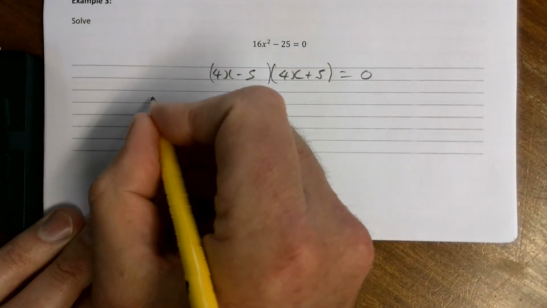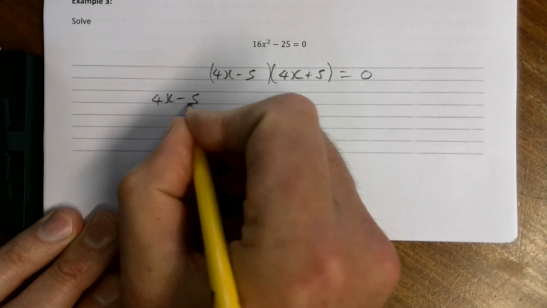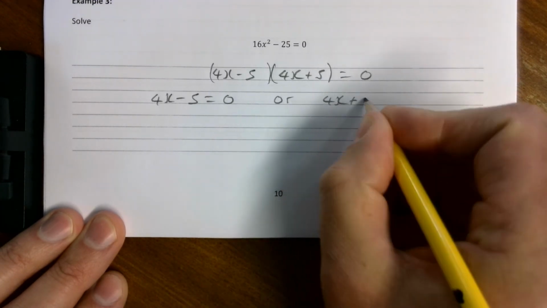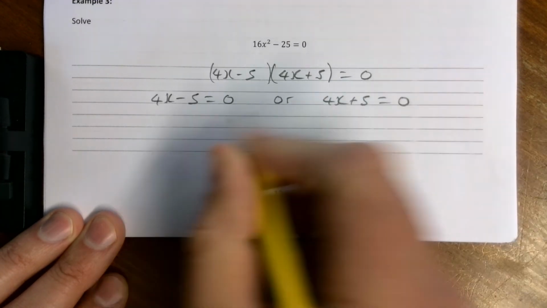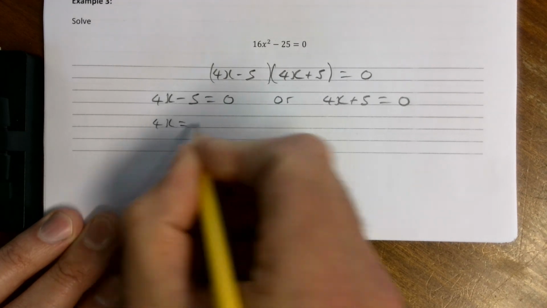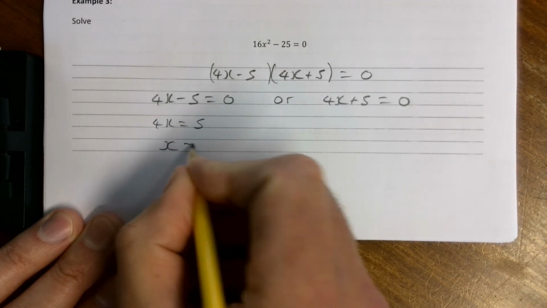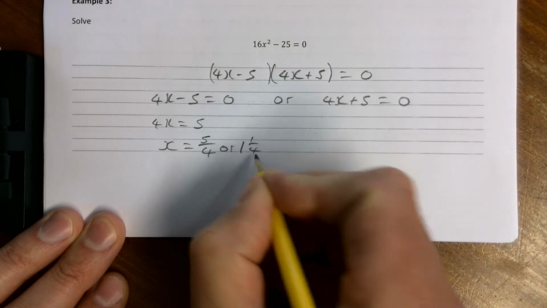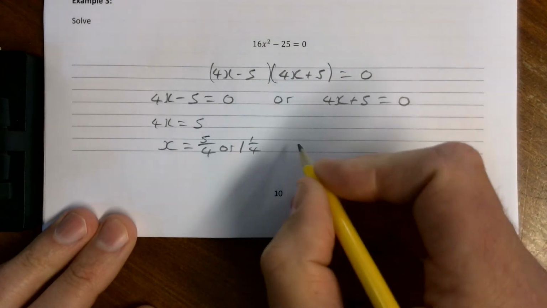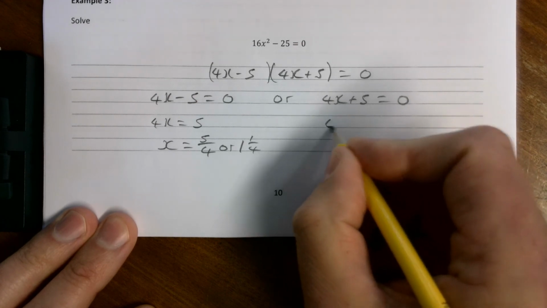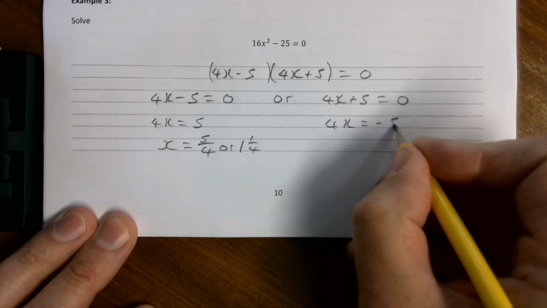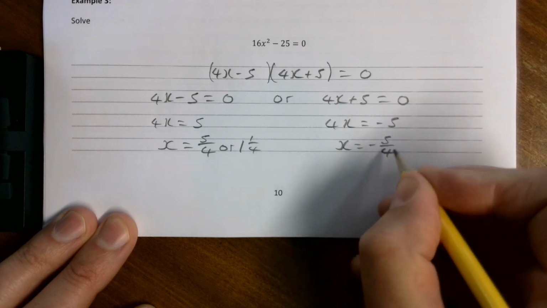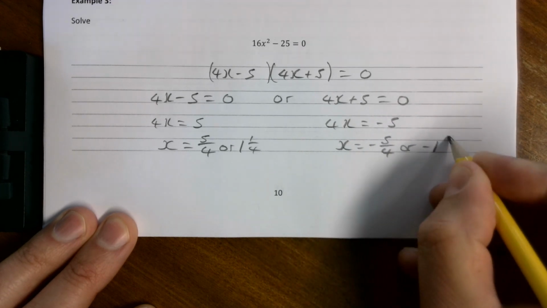Again, either 4x minus 5 equals 0, or 4x plus 5 equals 0. That gives me 4x equals 5, and x is 5 over 4, or 1 1/4. And here we would have 4x equals minus 5, of course, taking 5 from both sides. x is minus 5 over 4, or minus 1 1/4.